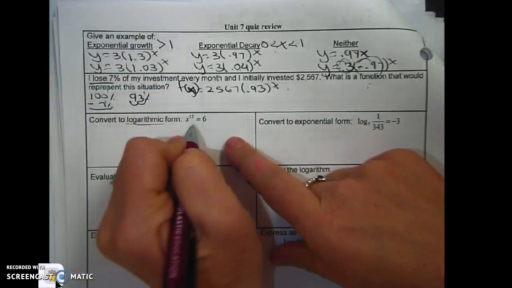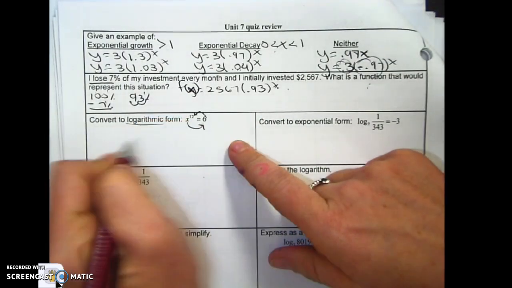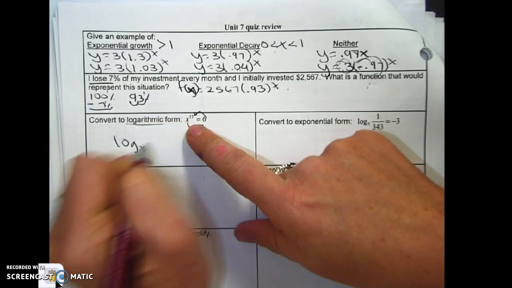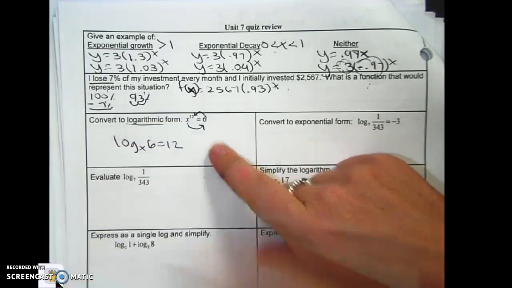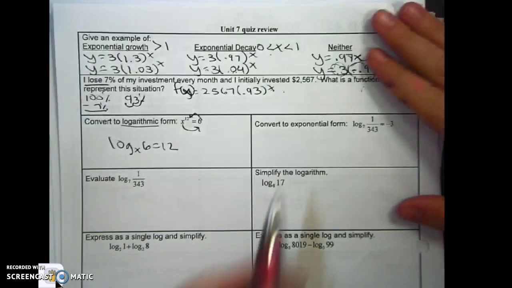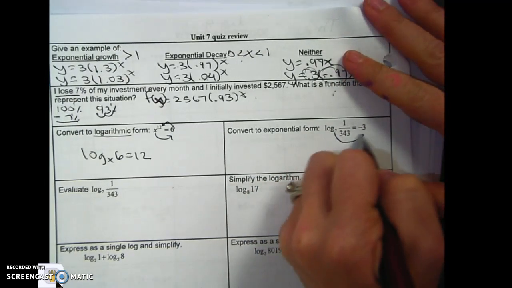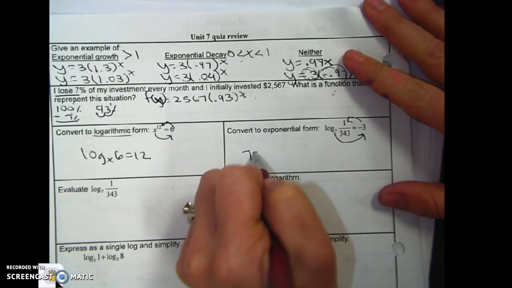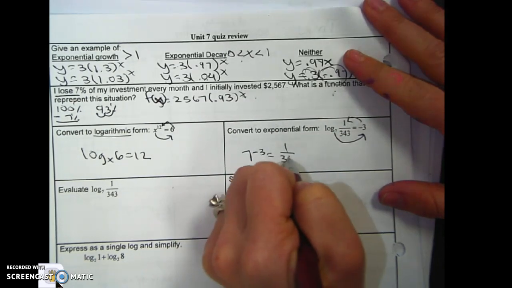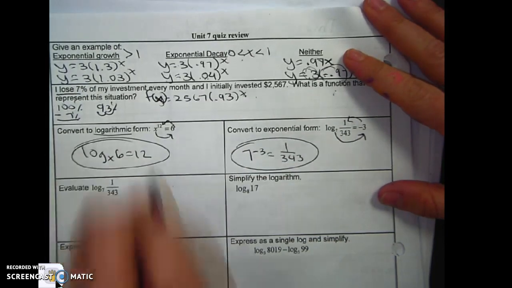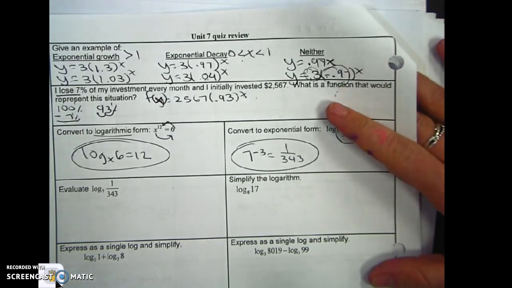All I want you to do in this one is convert it to logarithmic form. Log x 6 equals 12. All I want for you to do to this one is change it to exponential form. That's it. You need to show me that you can demonstrate those two things.